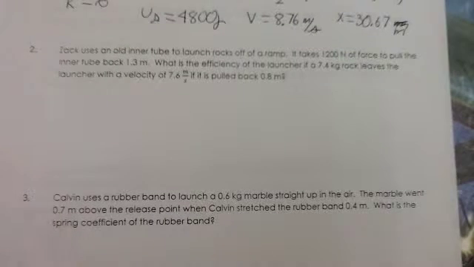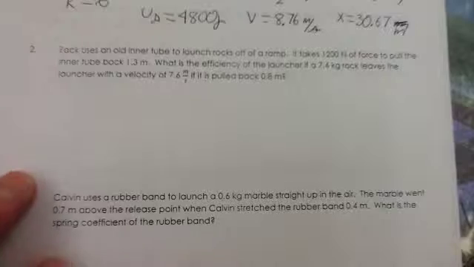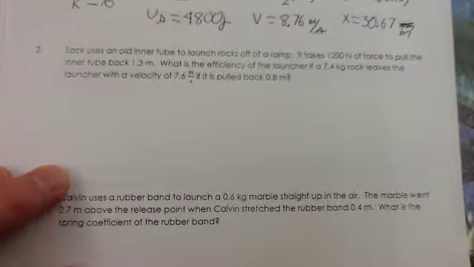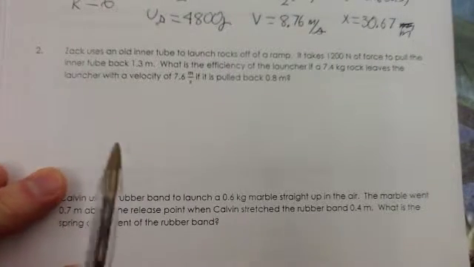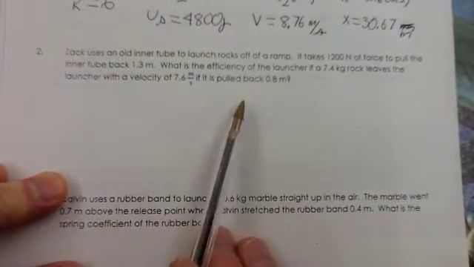This video is to show us how to do problem 2 on the energy conservation with a rubber band. So again, just like we did on problem 1, all the energy in has to equal all the energy out.